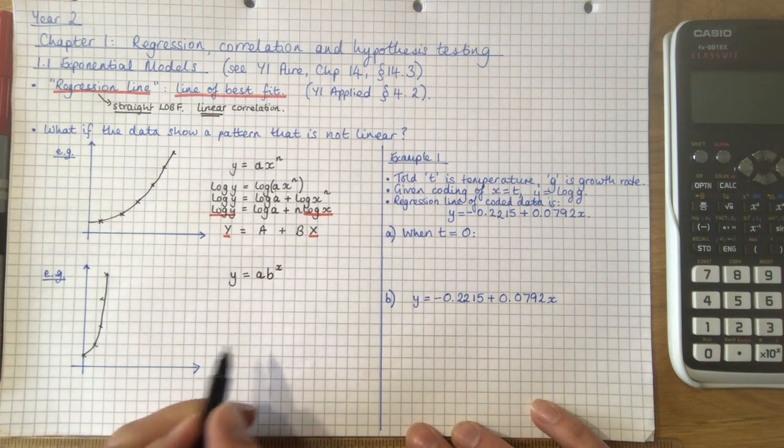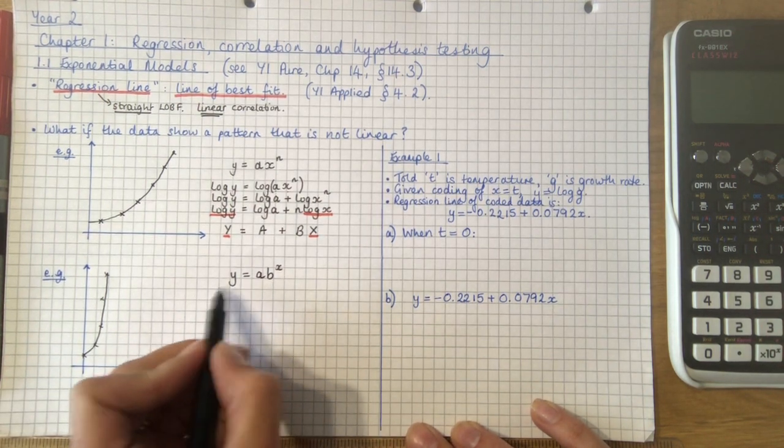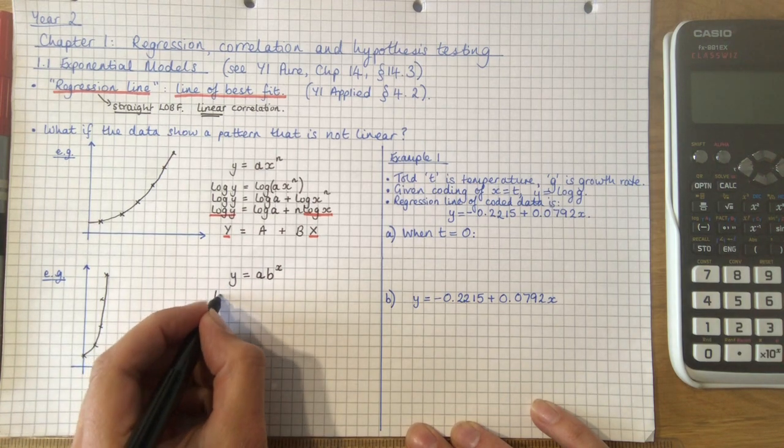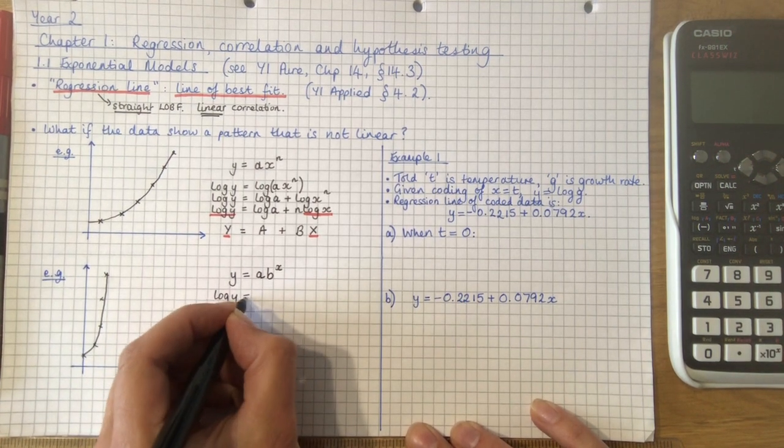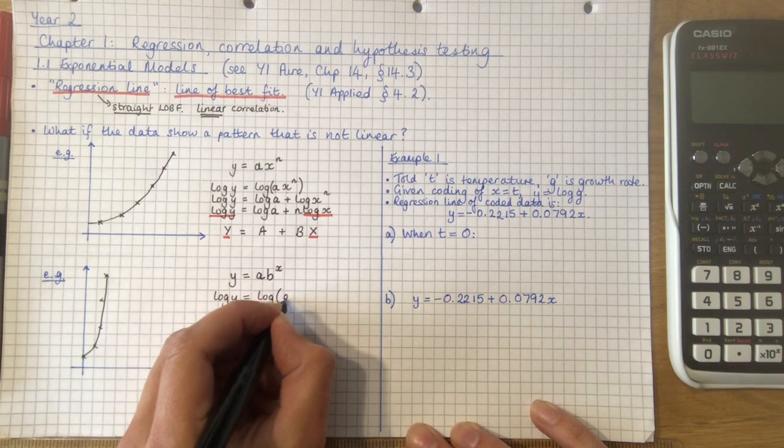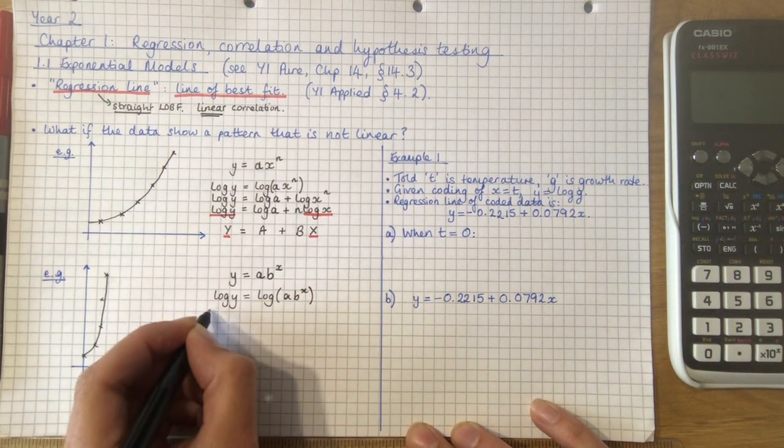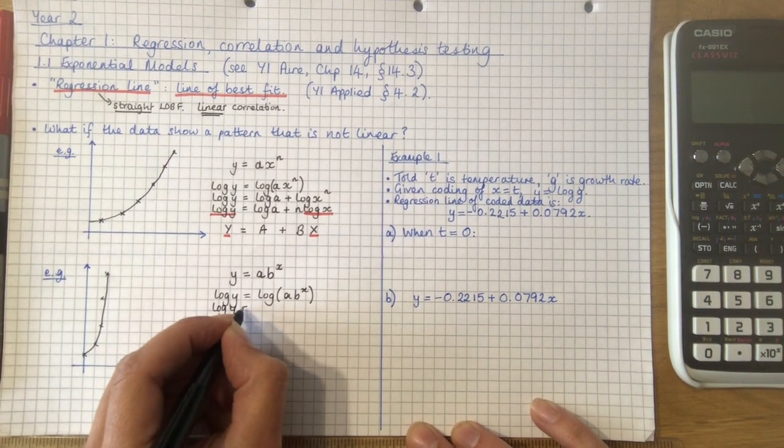Now we're going to apply the same process. We're going to take logarithms of both sides. Now apply the laws of logarithms to the right.